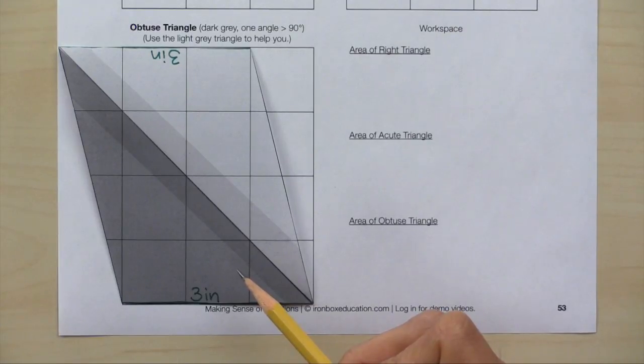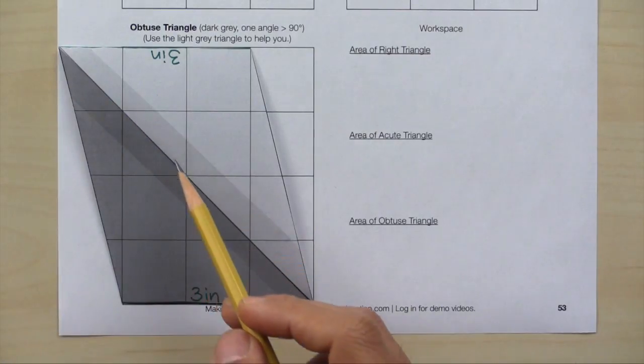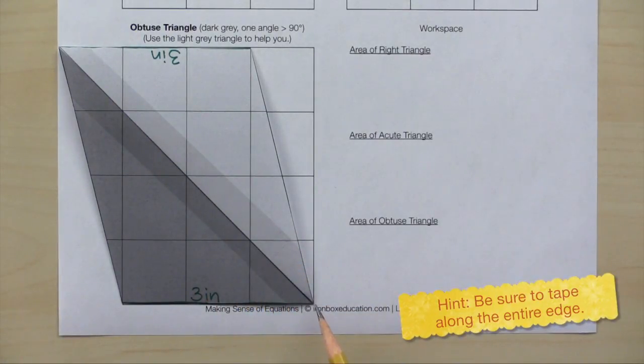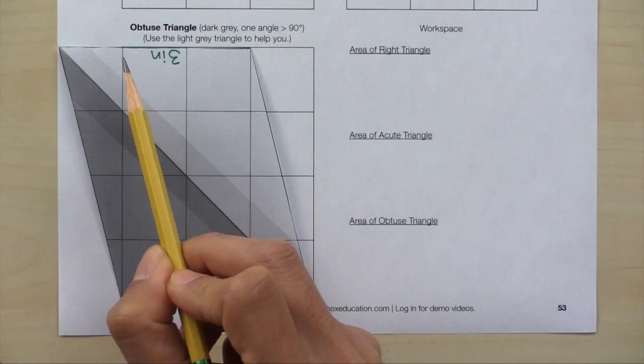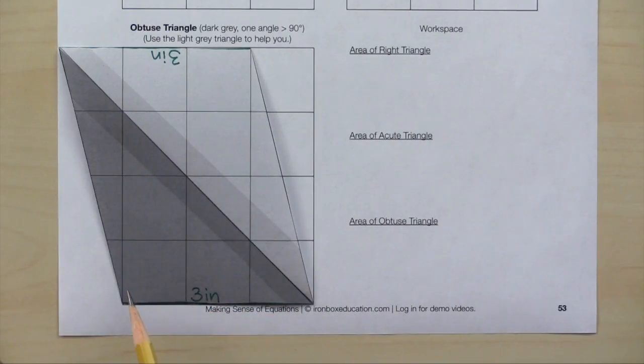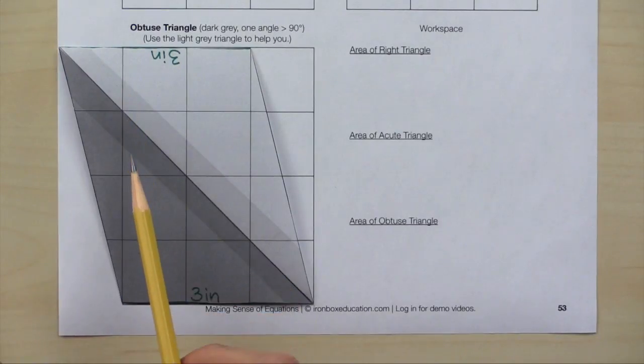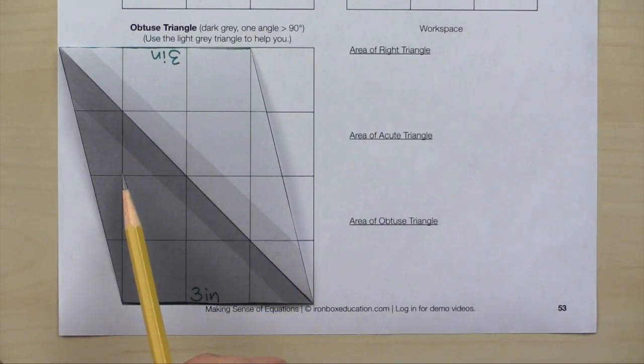Before we do any cutting, let's tape the pieces together first. Notice that I've taped the dark gray and the light gray obtuse triangles together along the longest edge. And be sure to tape along the entire edge. Now let's make a single cut. We're going to make a single cut right along this line, and notice that the cut will go through both the light gray and the dark gray obtuse triangles.